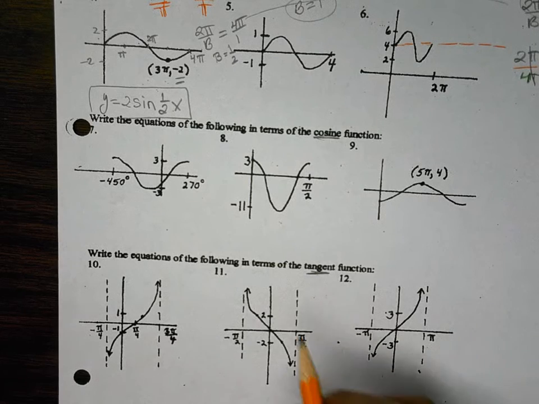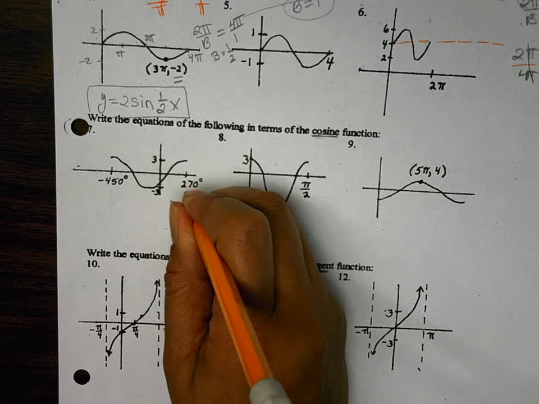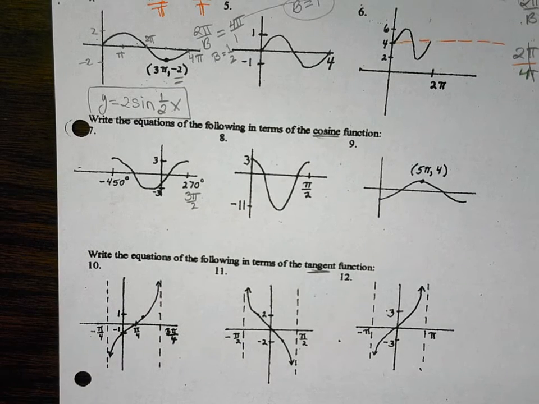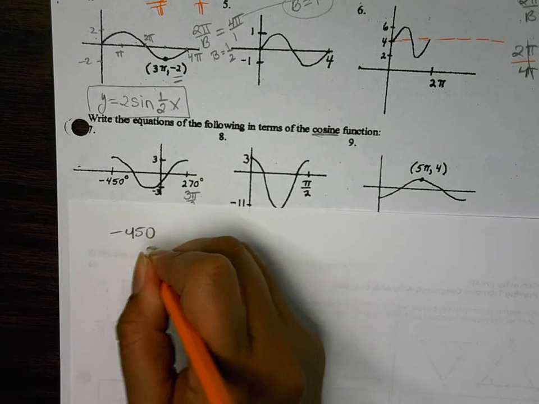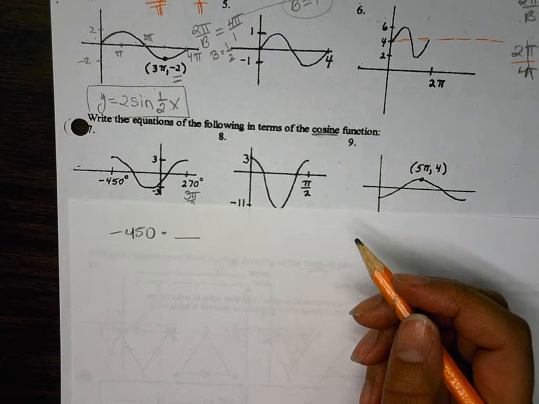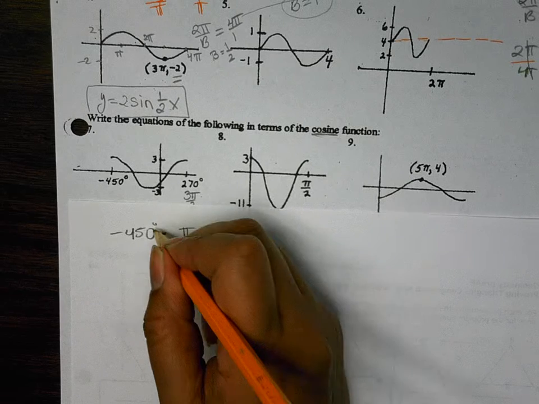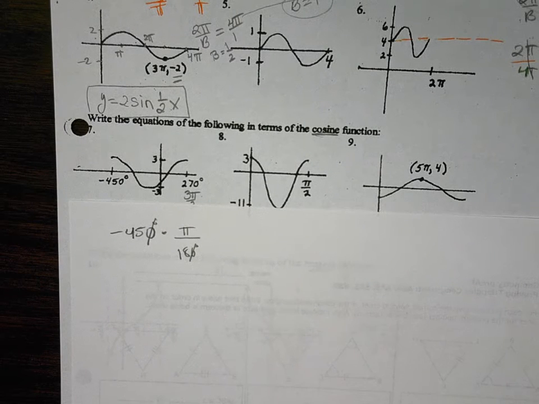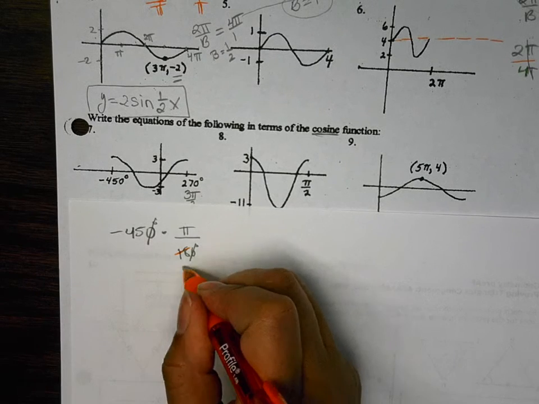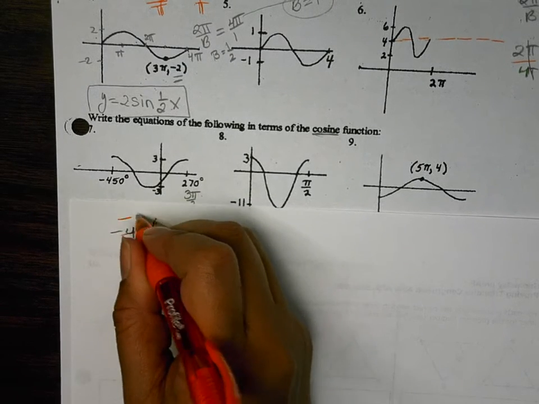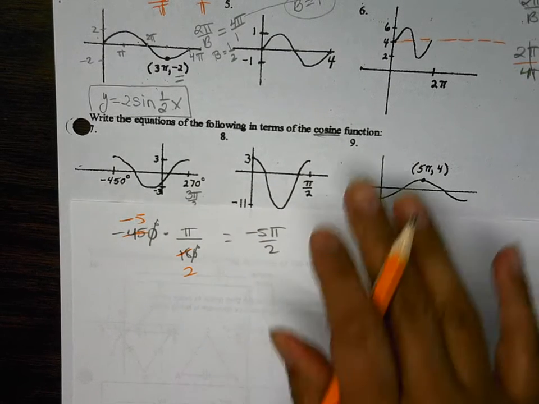Change it? All right. 270. Anybody know what 270 is? 3 pi over 2. Okay. And negative 450. If you don't remember, you do what? 450 times pi over 180 or 180 over pi? Because you want pi at the top. Good. Can I cross out the zeros and the degrees? What goes into 18 and 45? 9. So 18 becomes 2 and negative 45 becomes negative 5. So it becomes negative 5 pi over 2.